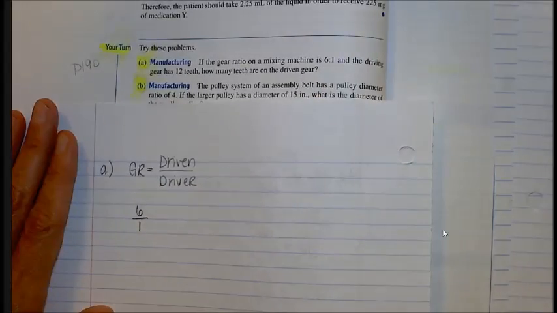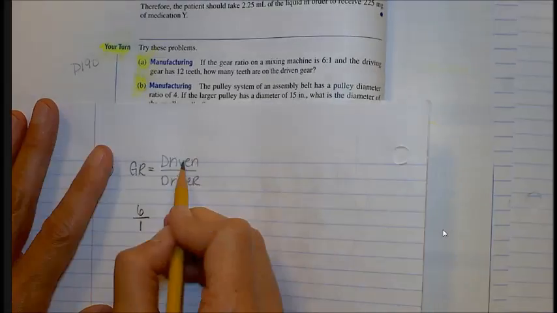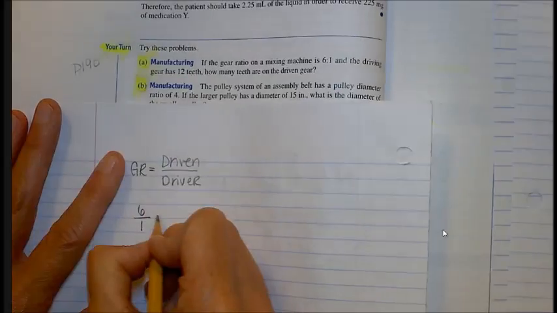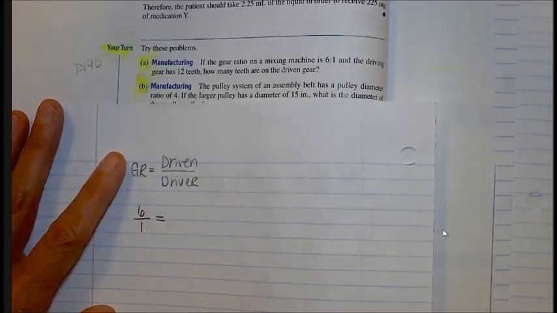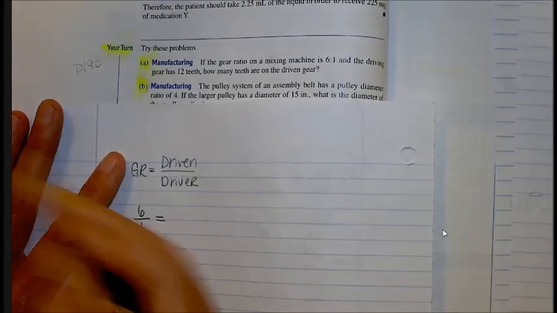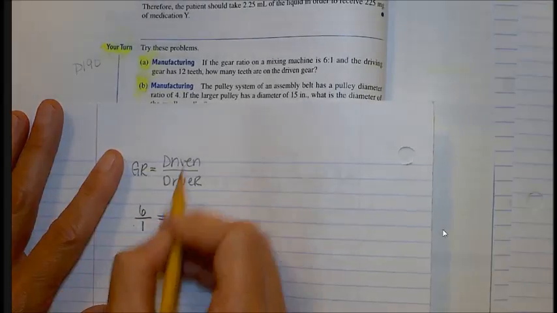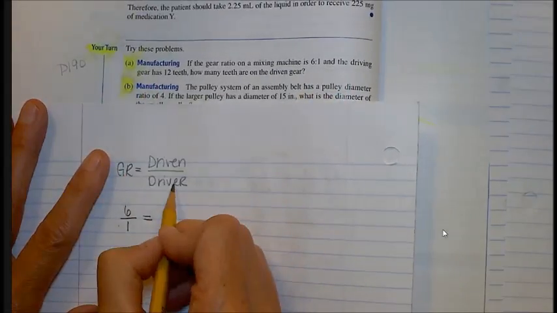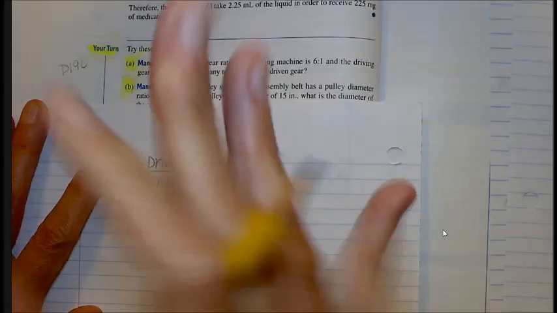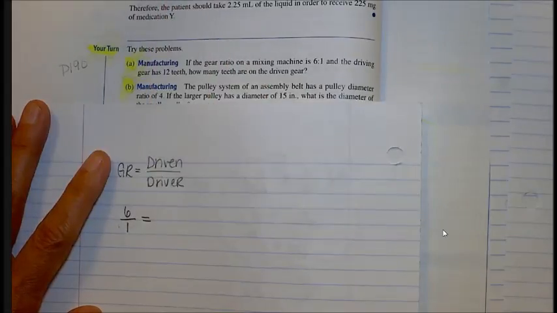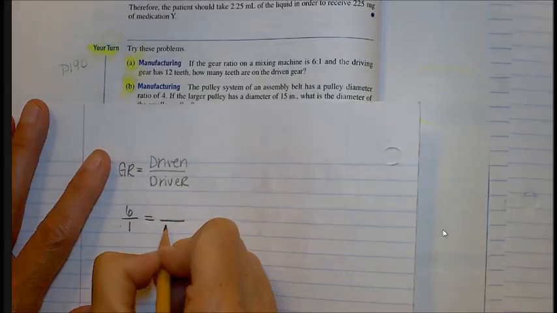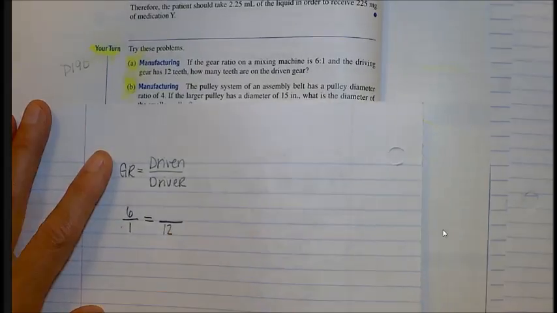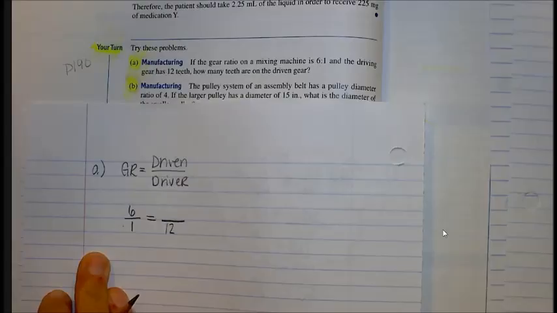That's our ratio. So the driven over the driver is going to be equal to, now again, the driven has to be on top over the driver. So here it says that the driving gear teeth is 12. So driving is a driver. That's the one that's pushing the power in. If you want to say it's the one that's hooked up to the motor. It's going to be the higher speed. So that's going to be underneath, right? Because our driver is 12 teeth. Now, I'm not going to put the units here because as we know, these proportions are unitless.